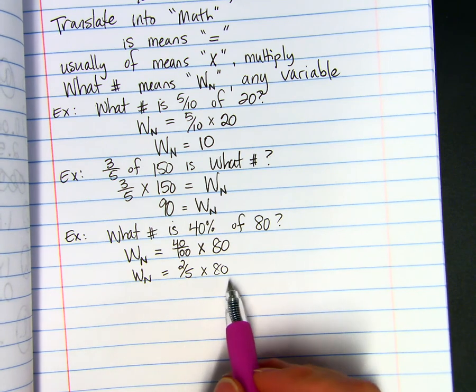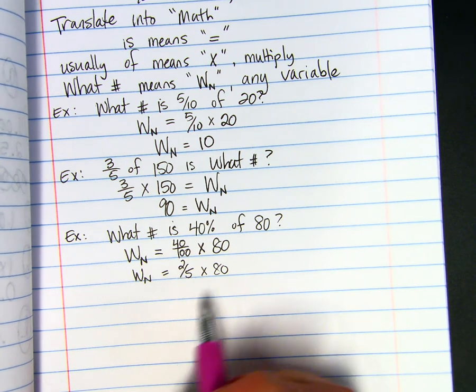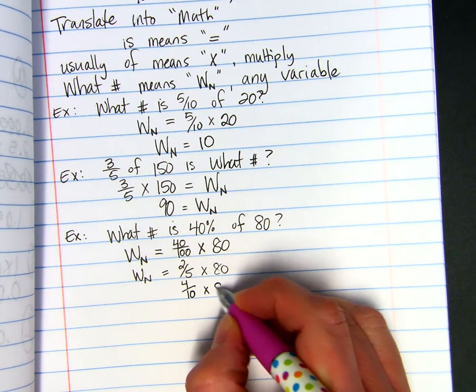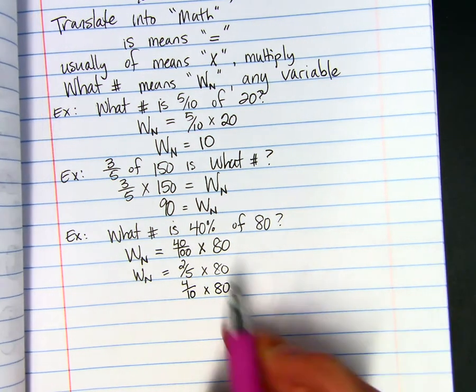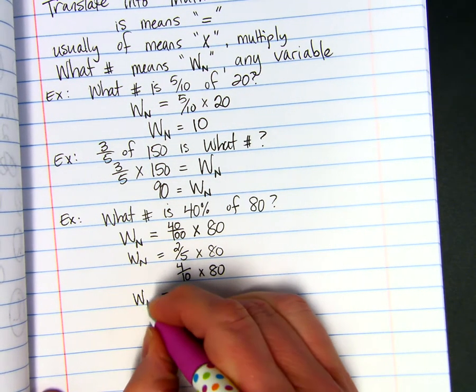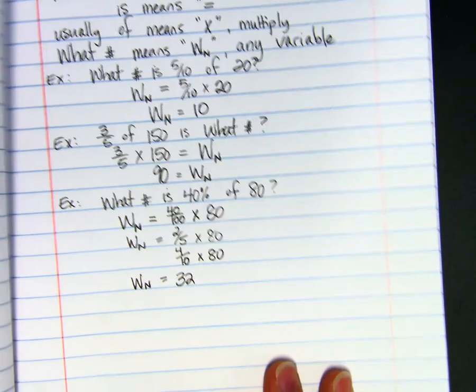Or you could divide by 5 and then times by 2, but I think it's easier to divide by 10. So I'm going to go like this, 4/10 times 80, because 4/10 is the same thing as 2/5. So 8 times 4 is 32. And my what number is 32?